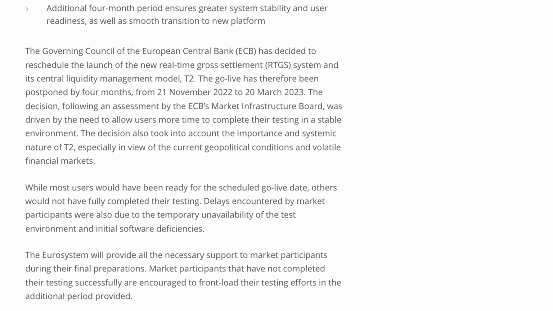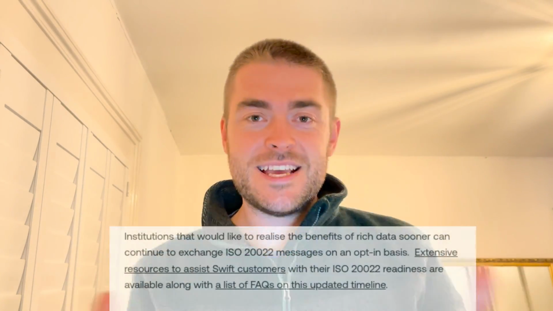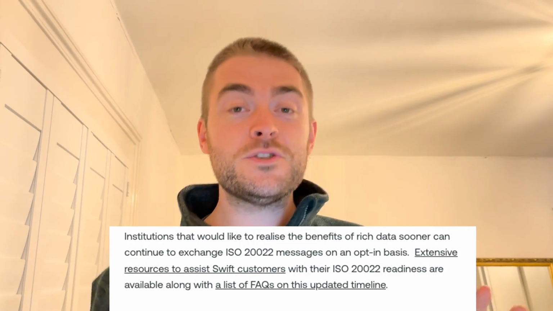That's a big deal. I don't know how else to put it. That means, when we see the European Central Bank say most of the people were ready, but we're going to delay it until March, and then right at the end of the Swift document that says the same thing, it says, but those who want to opt in can opt in. Well, that's a big deal.